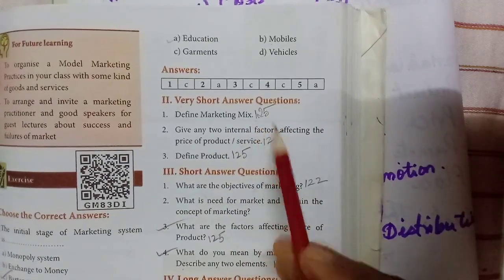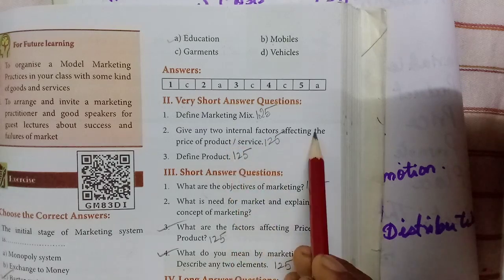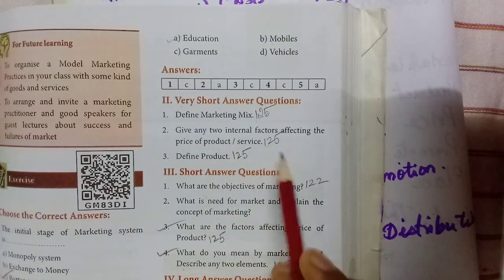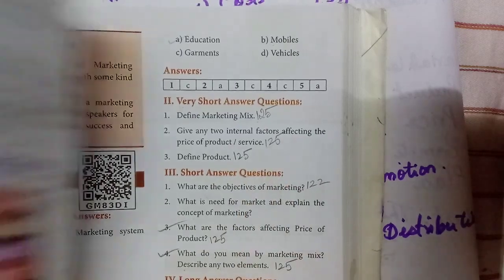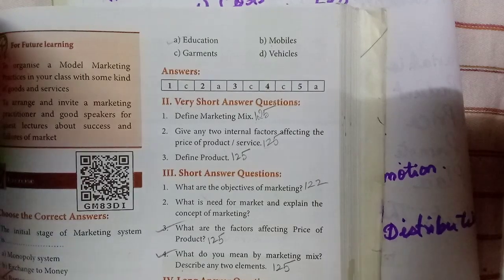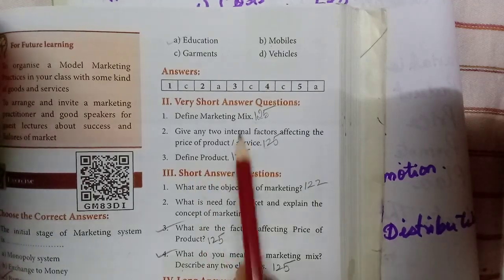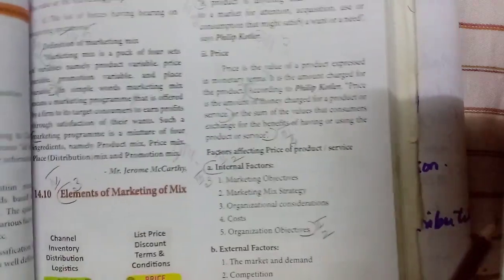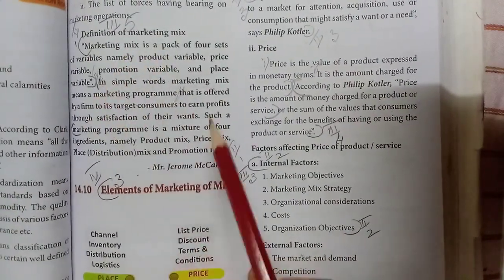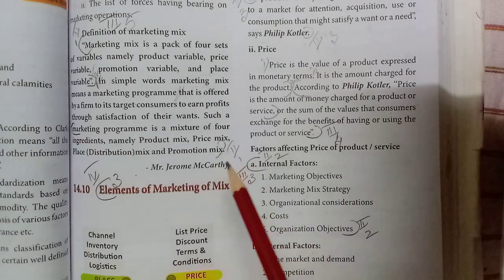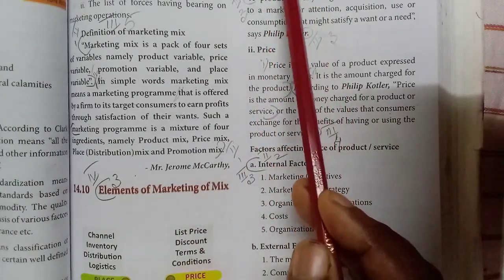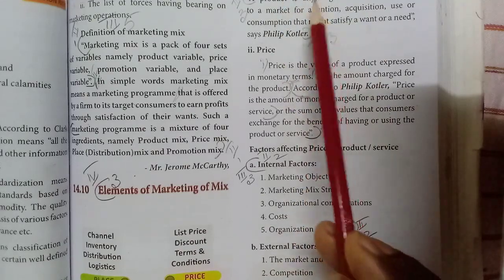Then define marketing mix, in page 125. Then two internal factors affecting the price of a product, also page number 125. Define product also in 125. These three are here. Okay, definition here. Then product, only one paragraph.